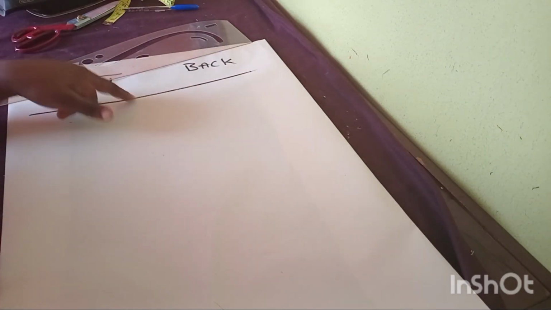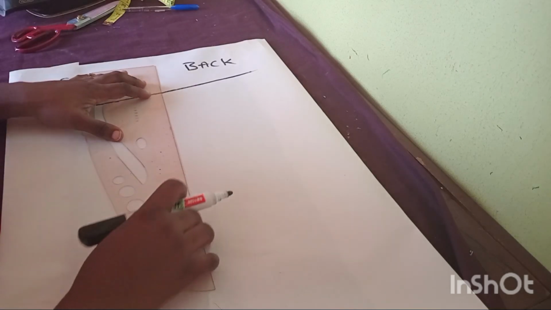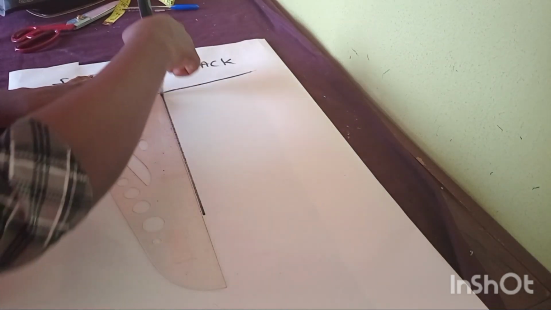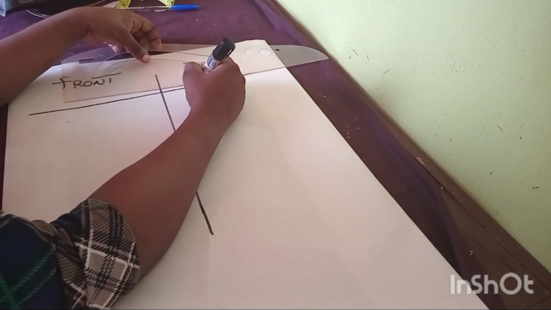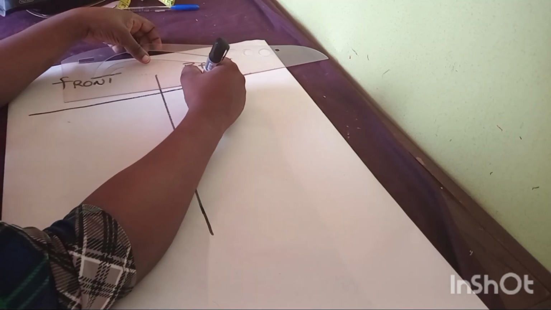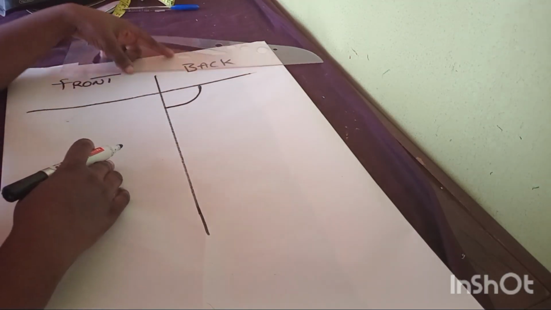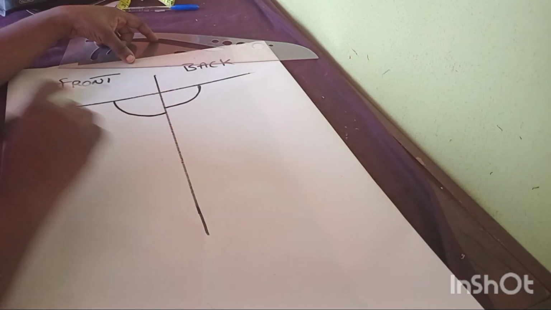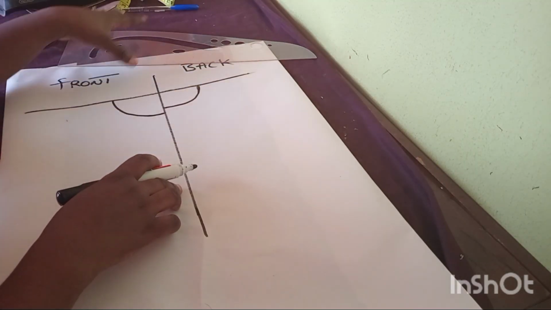This is our starting point. All right. I'll be dividing the two so we can differentiate between the two. Okay, so now let's assume this is our neckline. This is our neckline for the back, while this is our neckline for the front. Hope you know that the front neckline always comes down more than the back. All right, so let's start with the back.